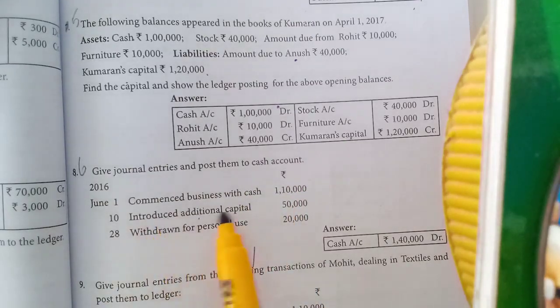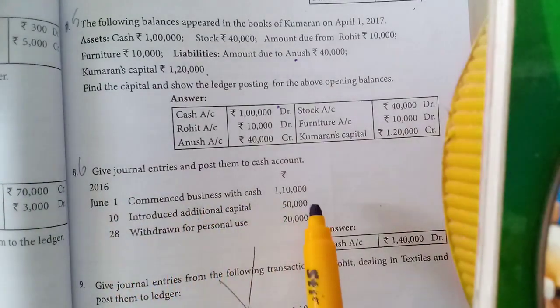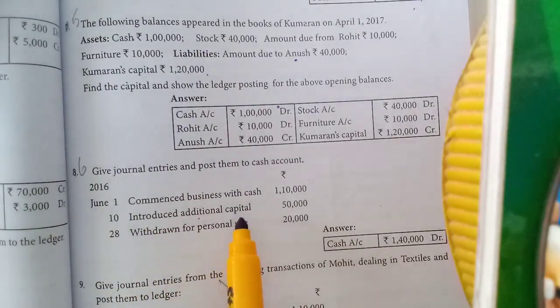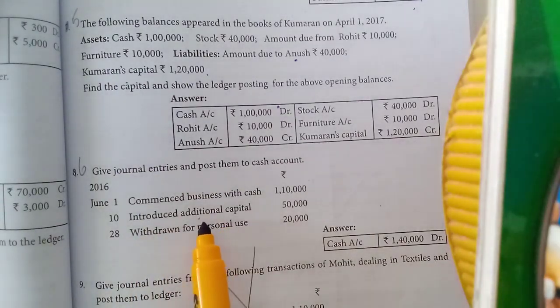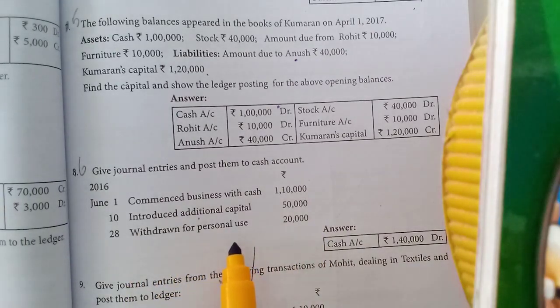The entry is cash account debit to capital account 1,10,000, since no person is given. Then introduced additional capital: again cash account debit to capital account. Then withdrawn for personal use: drawings account debit to cash.